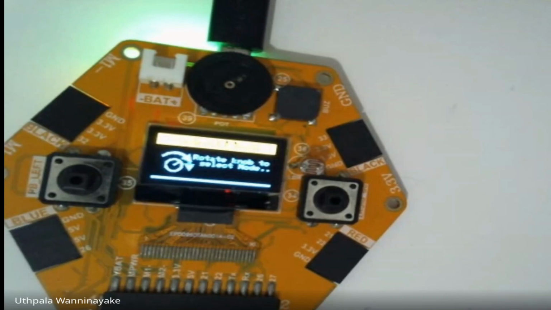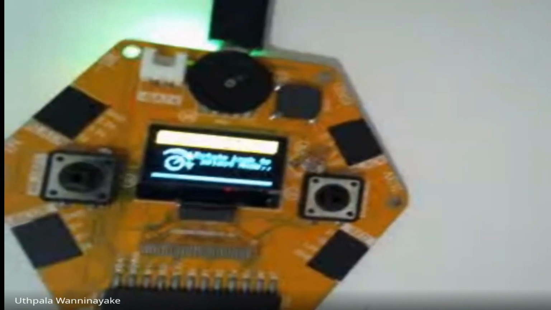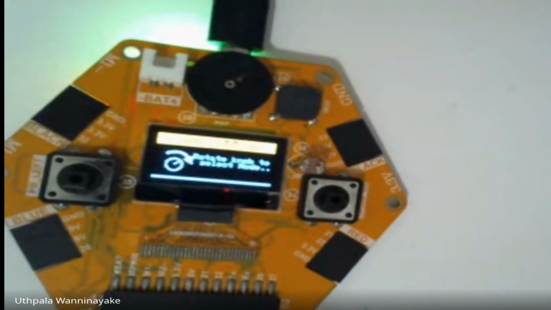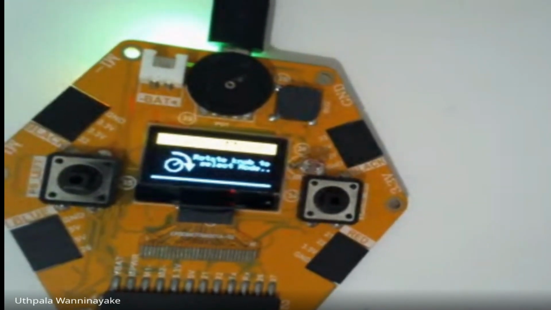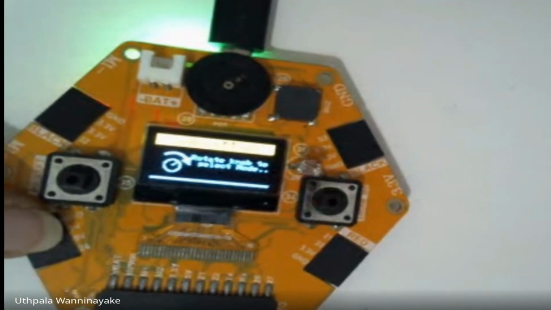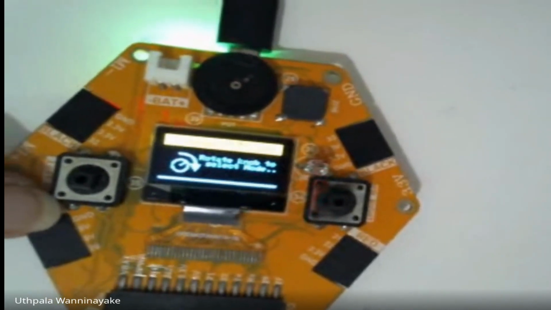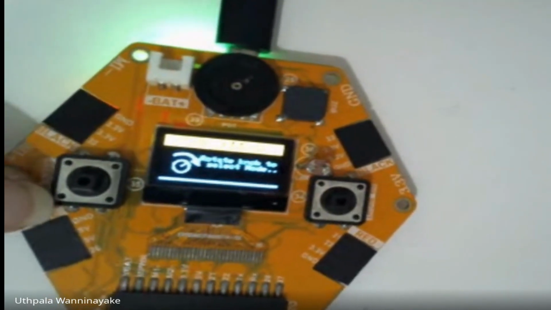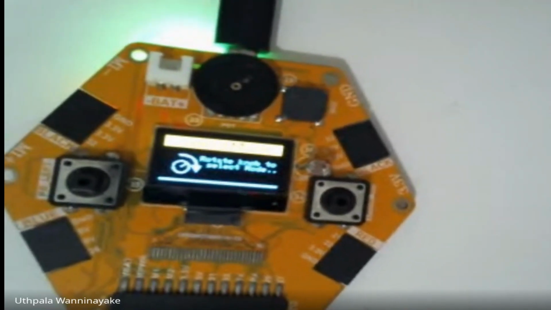If it is not like this, then you have to go to the Magicbit uploader and upload the Magicbit OS. Once you power up the Magicbit via the USB cable by connecting it to the computer, if it opens with the Magicbit OS and the select mode screen, then your Magicbit has the OS. You don't need to upload it again. Otherwise, you have to go to the Magicbit uploader.